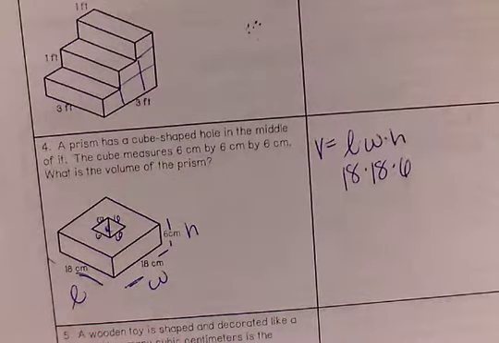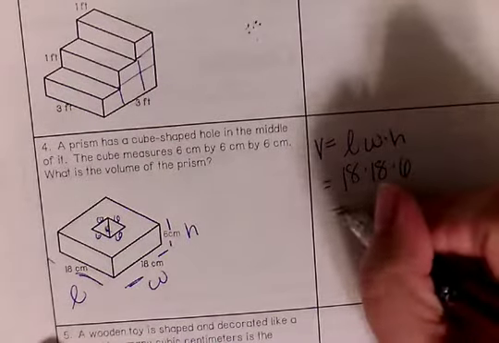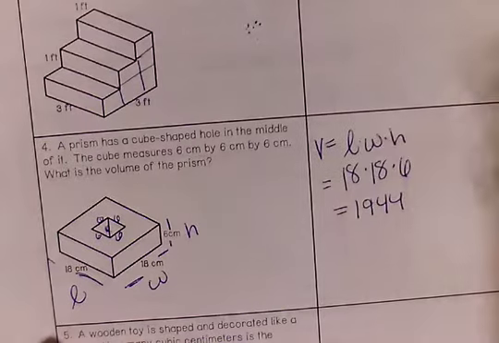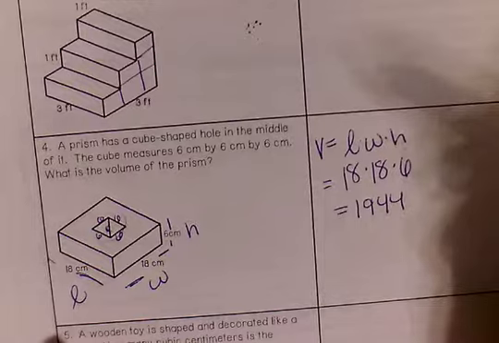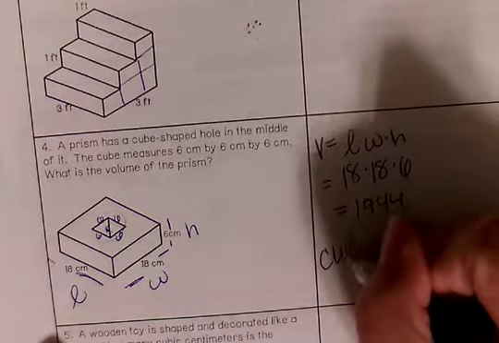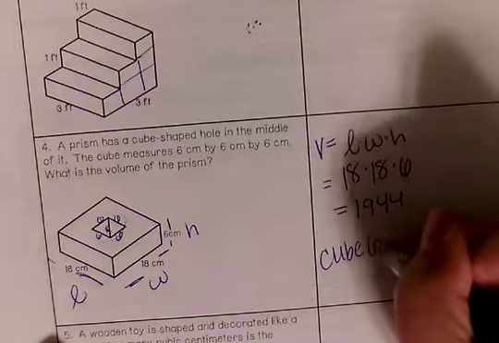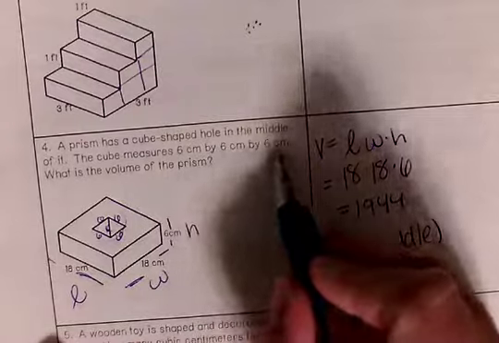So let's go ahead and multiply those together, and we get 1,944. But that includes this thing in the middle that we need to take out. So we need to subtract the cube in the middle. It said it was 6 by 6 by 6.